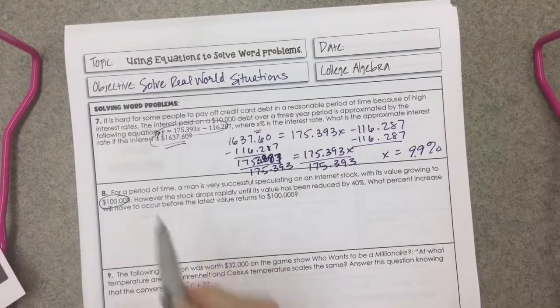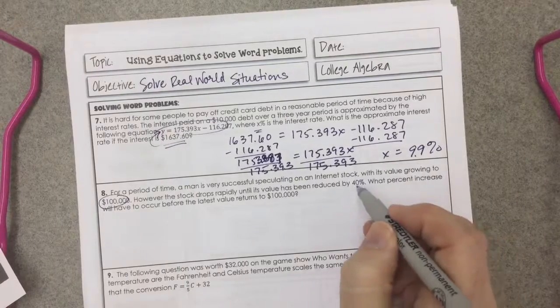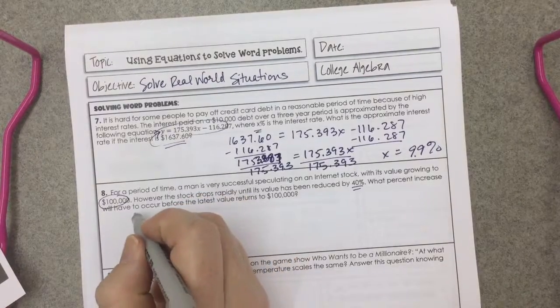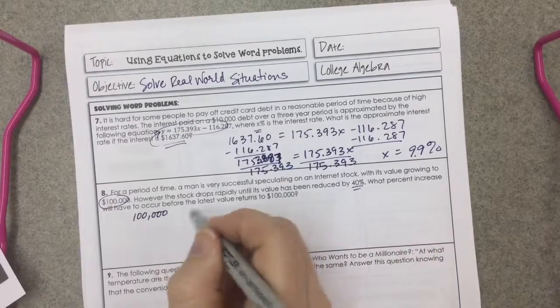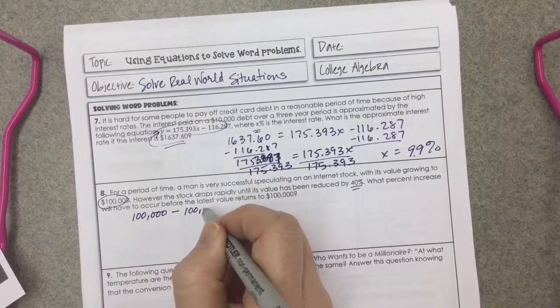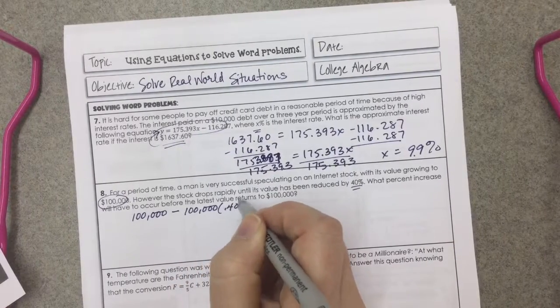For a period of time, a man is very successful in speculating on internet stock, with its value growing to $100,000. However, the stock drops rapidly until its value has been reduced by 40%. So his loss is $100,000 minus 40% of $100,000.